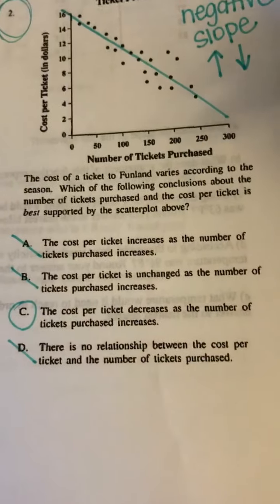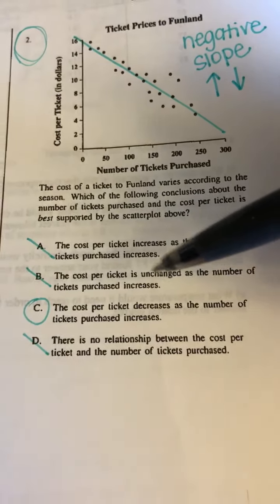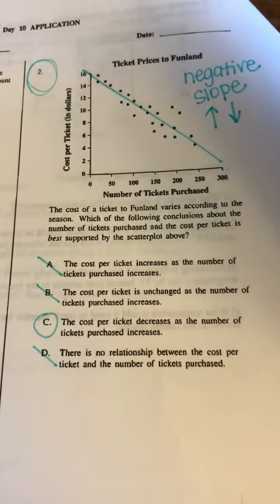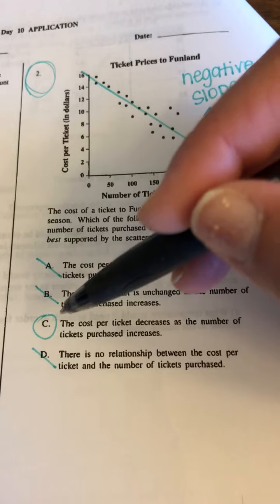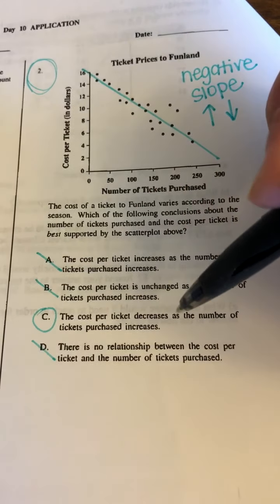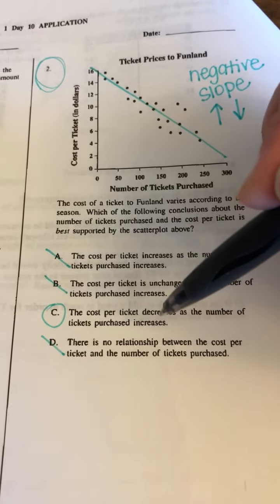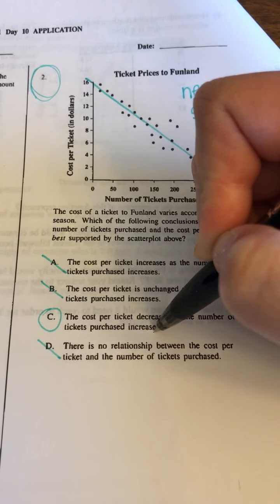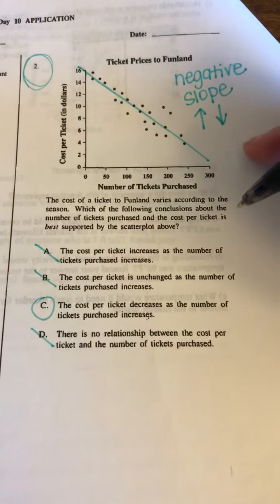So C was the one that actually made sense, since looking at my actual scatter plot, it was a negative slope. C would be the answer because the cost per ticket decreases as the number of tickets purchased increases. They are different. They're opposites of each other, so that's why it would have to be C.